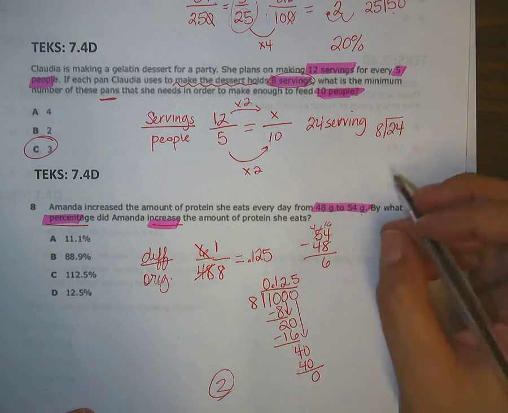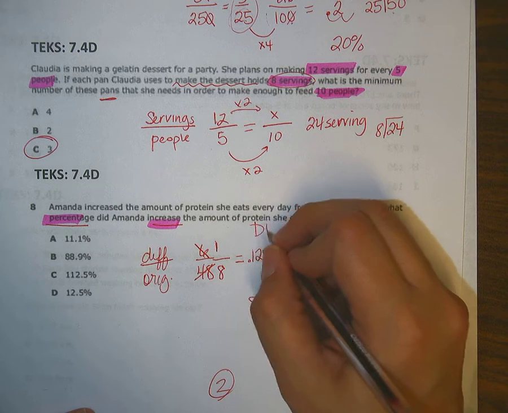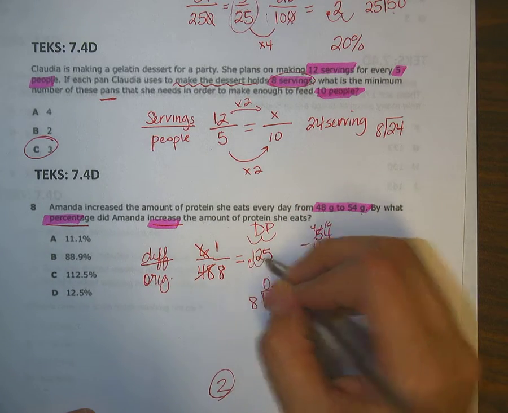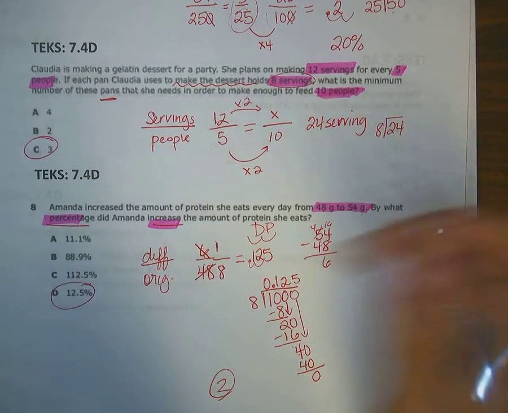So this as a decimal is 0.125. And then don't forget, you're multiplying by 100, or thinking Dr. Pepper, because they want a percent answer. Scoot that over twice. You end up with 12.5%.